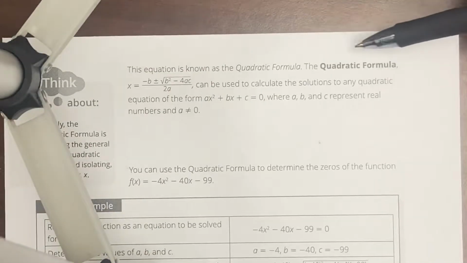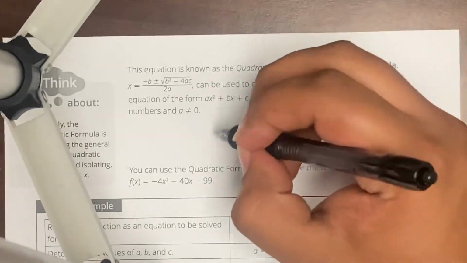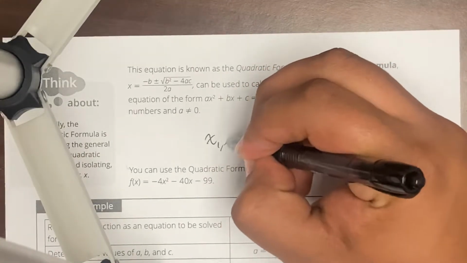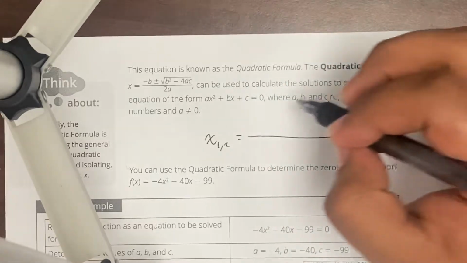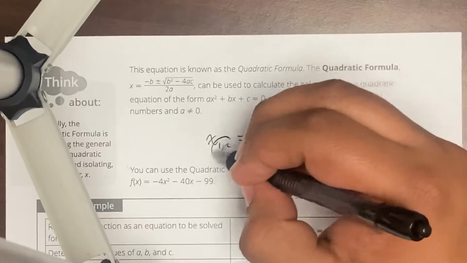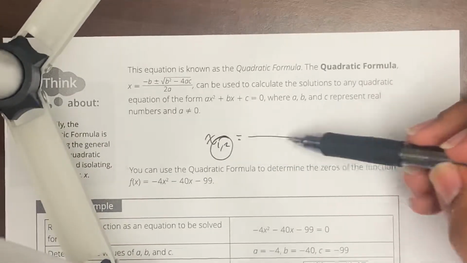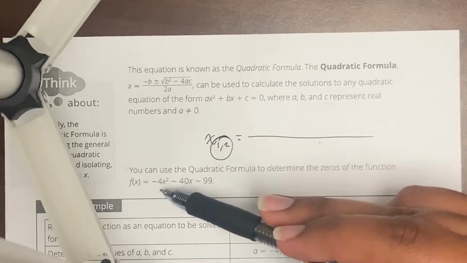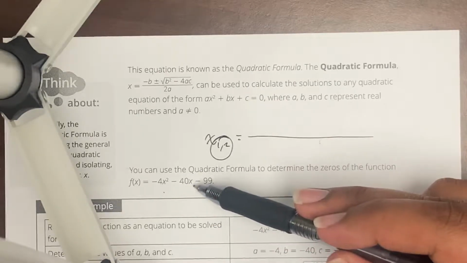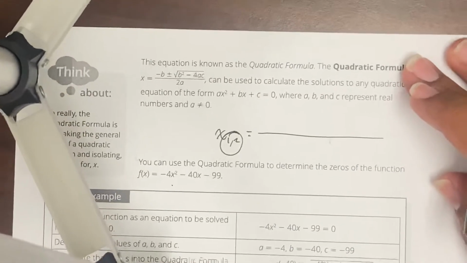Coming to the top. The equation known as the quadratic formula is right there. Usually I like to write it x1 comma 2 because we're finding two answers because of the plus or minus, okay? Not gonna rewrite it. I just wanted to show you this x1, x2 part. If you look at the example, they have negative 4x squared minus 40x minus 99. Let's see what they do.